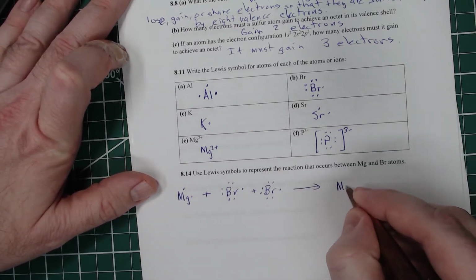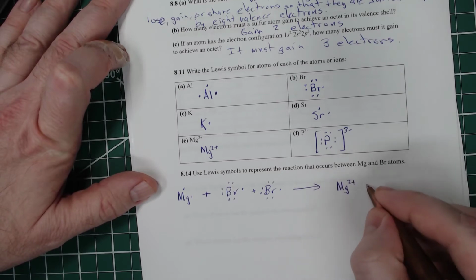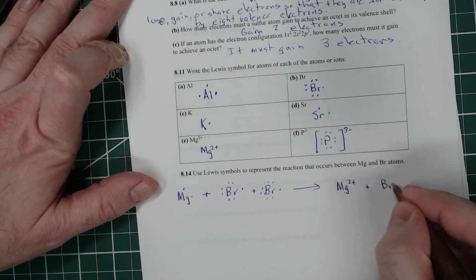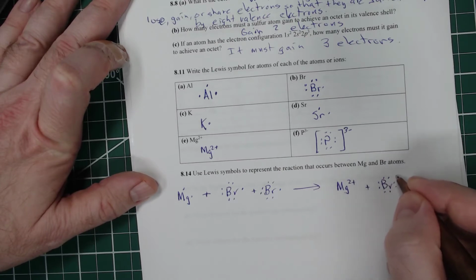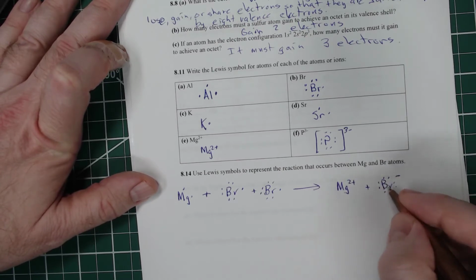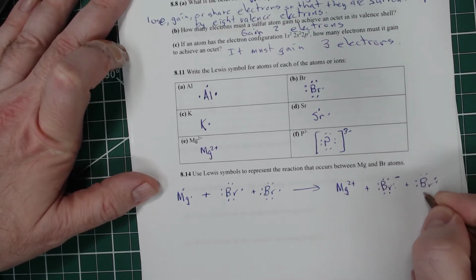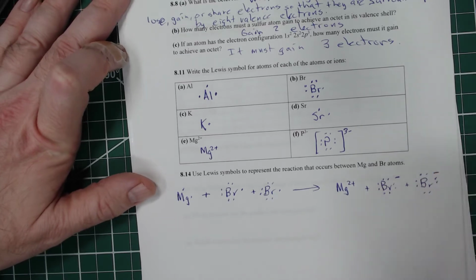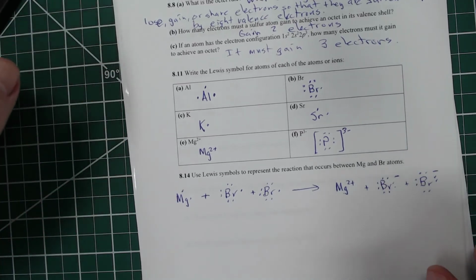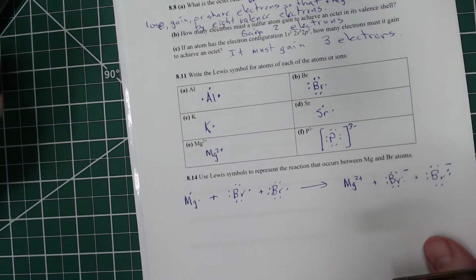So we'll end up with magnesium 2 plus and a Br with a minus. Sometimes I'll put the brackets around it. And then I'm going to put another bromide there with a minus. And so that's a representation of the reaction that occurs.